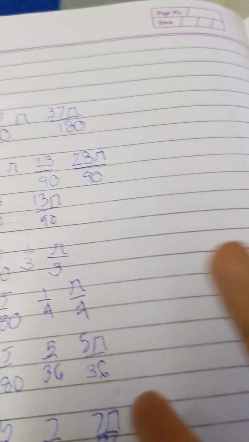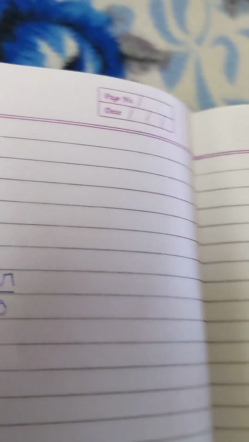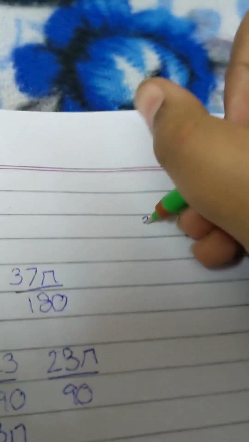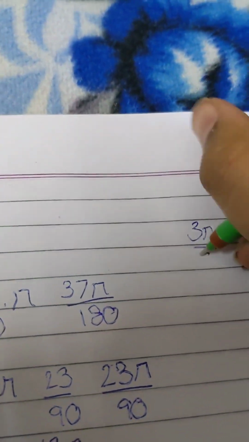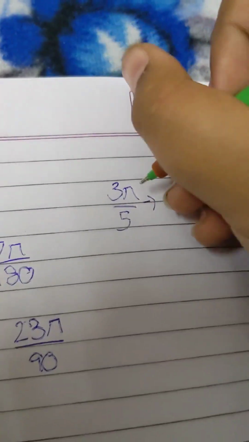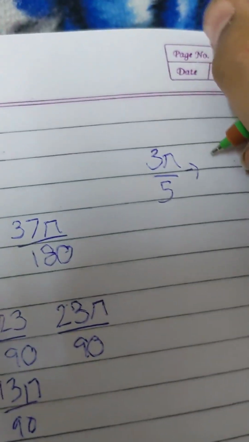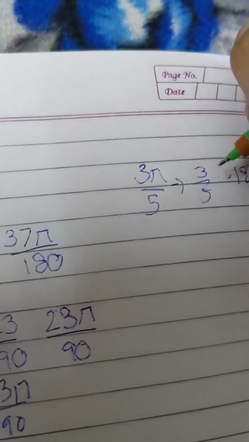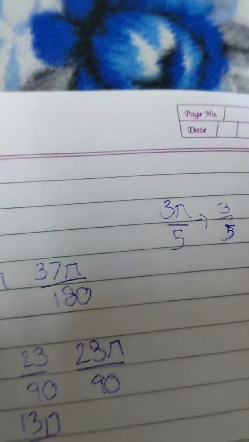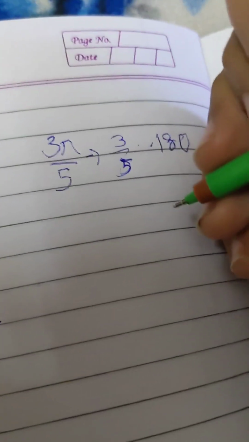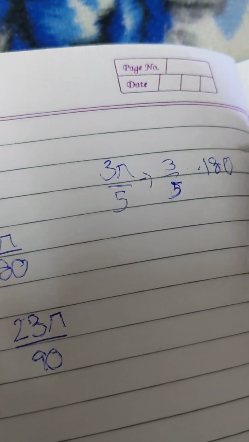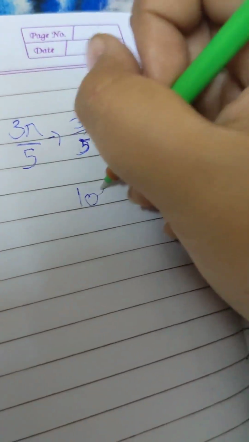Now, what if you want to do the reverse direction? What if we had 3 pi by 5? How would you convert this? Simple. First remove the pi and rewrite that as 180. And then we have 3/5. Now 3/5 times 180 is equal to what? Eventually, you get 108. So the degrees is 108.